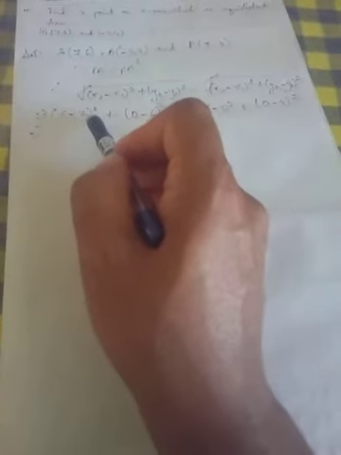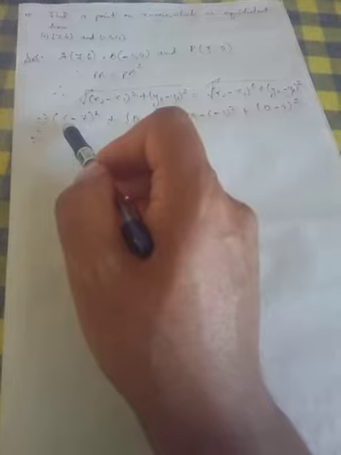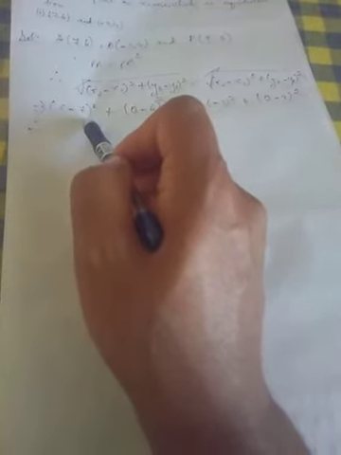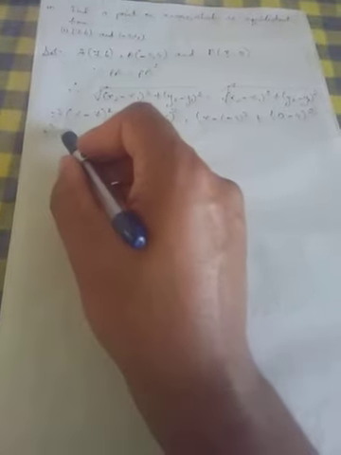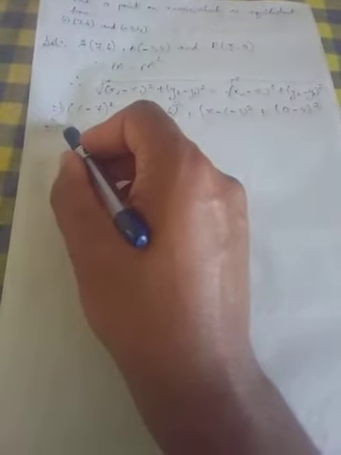Here you get this identity. (x minus 7) whole square is like the identity of (a minus b) whole square. For (a minus b) whole square, the identity will be a square plus b square minus 2ab, right?